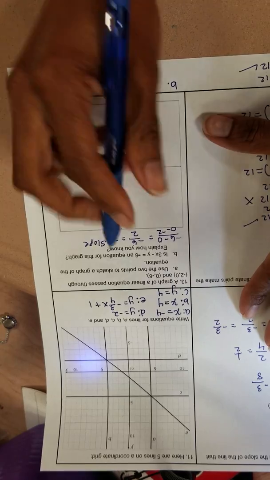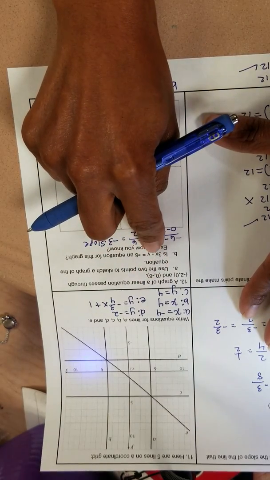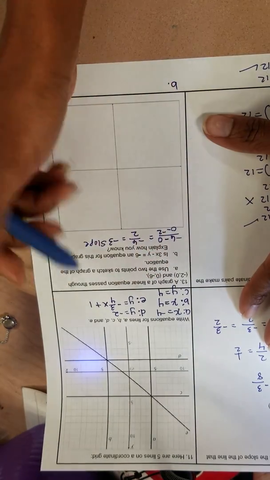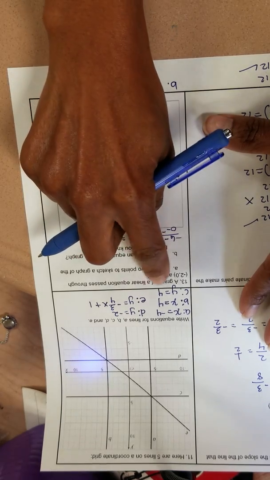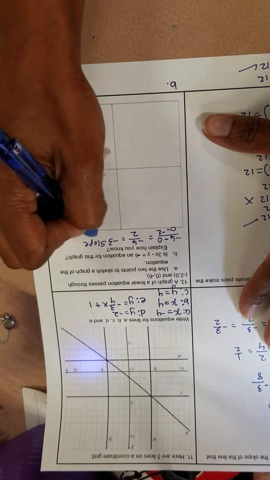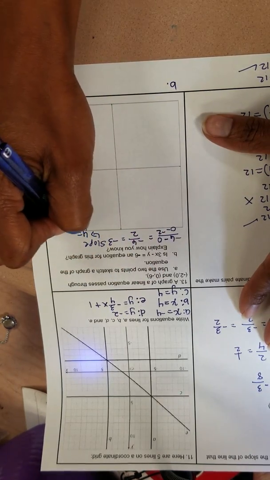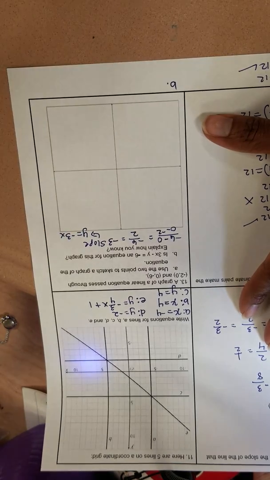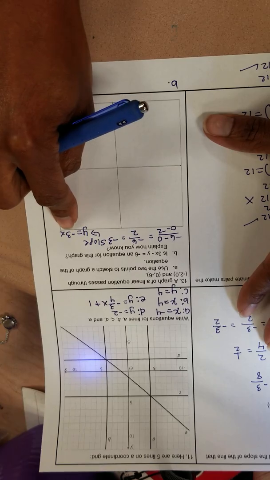So let's say we start out with y equals negative 3x and whatever else it may be. It could be plus 3, we don't know. But we do know that the slope is negative 3.